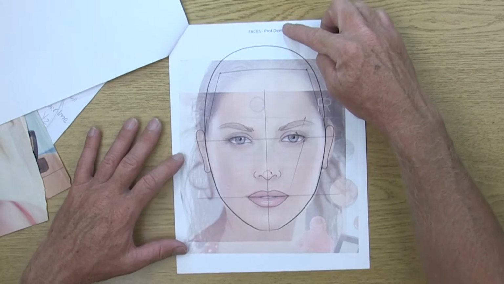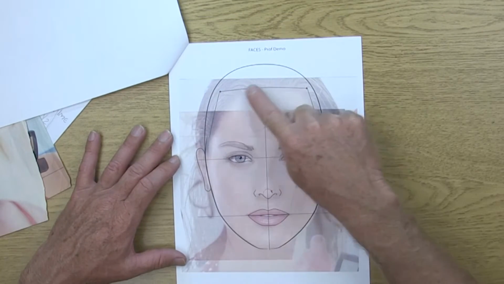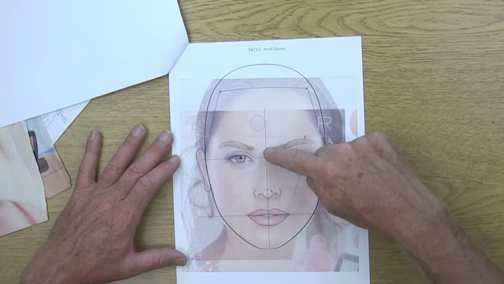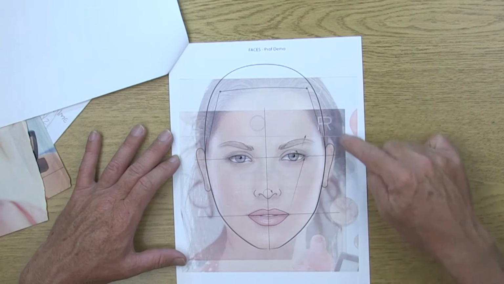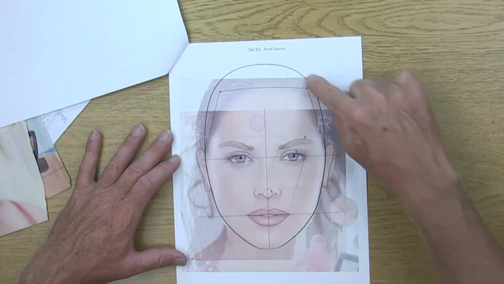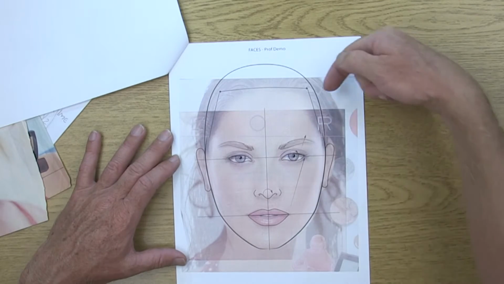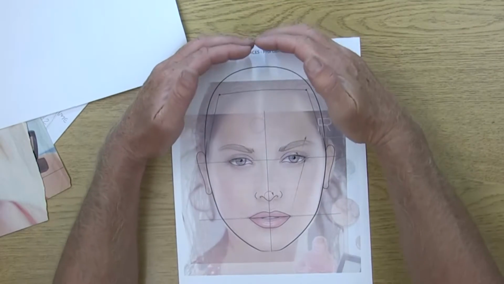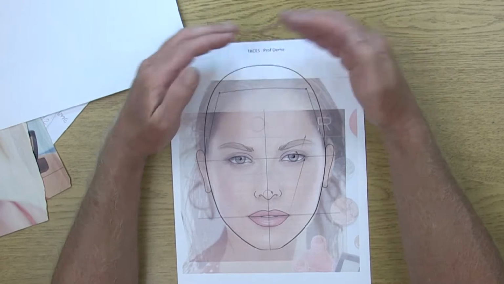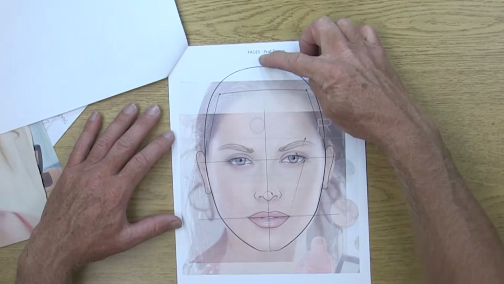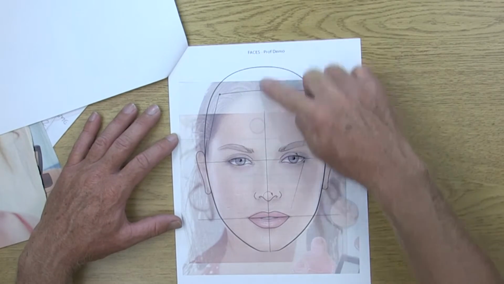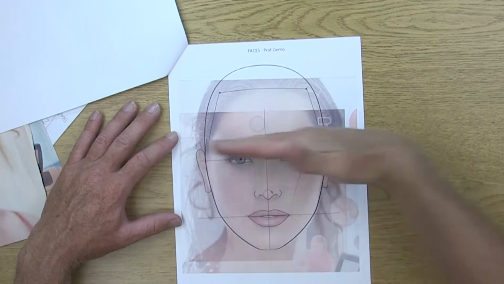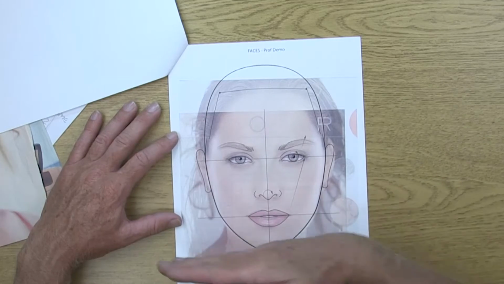Another thing that's interesting to note is up in this area would be her hairline. So you have her forehead, her hairline, and then you still have what would be her skull. So if she shaved her head, this would be the top of her skull, and then her hair still goes above and beyond that. Now if we go from the top of the skull down to the chin, we can start to break these up horizontally into specific measurements.